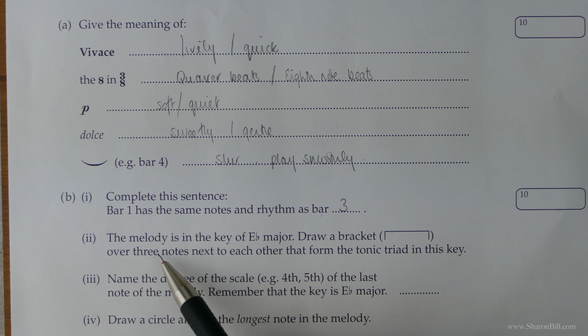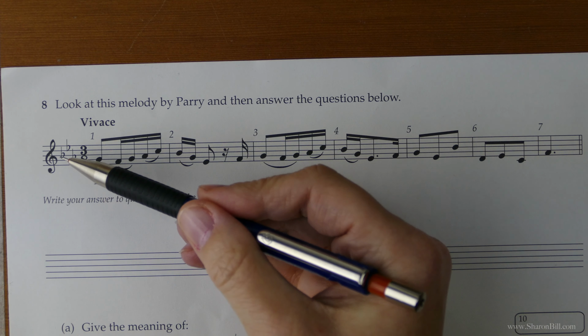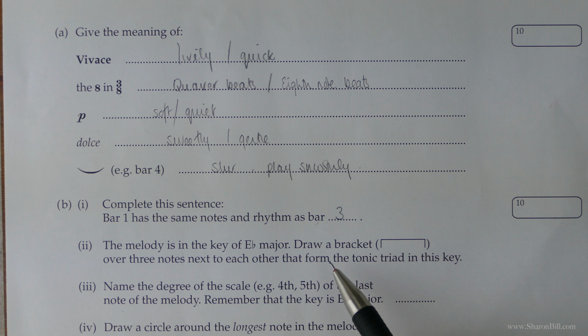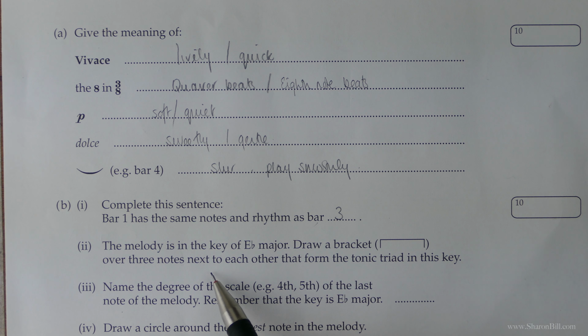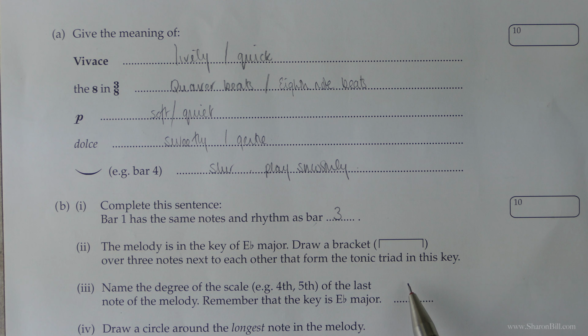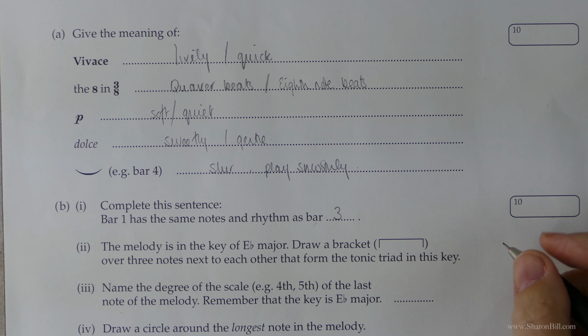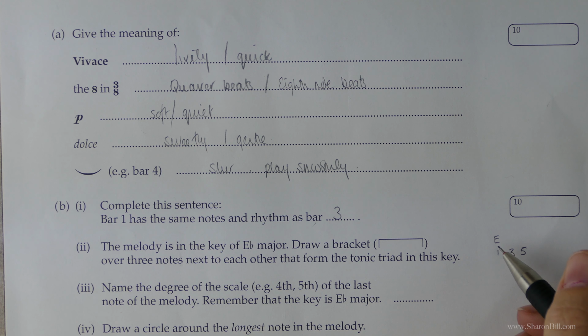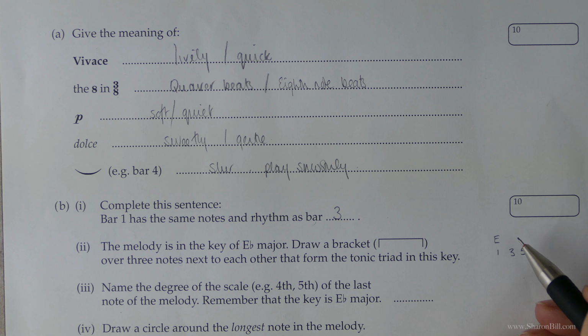So now the melody is in E flat major, so they've worked that out for us, and here's our key signature: B flats, E flats, A flats. So we need to draw a bracket over 3 notes next to each other that form the tonic triad in this key. So before we go searching, let's think what we're looking for. The tonic triad is the 1st, the 3rd and the 5th degrees of the scale. So in E flat major, the 1st degree of the scale is E flat. I'm not going to bother with the flat symbols though, because the key signature deals with all of that.